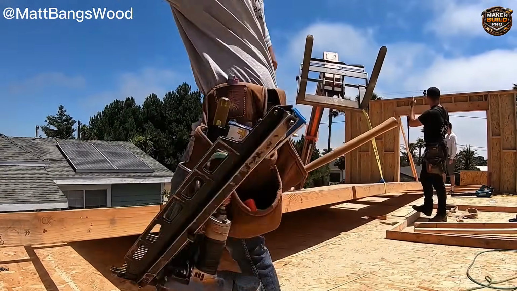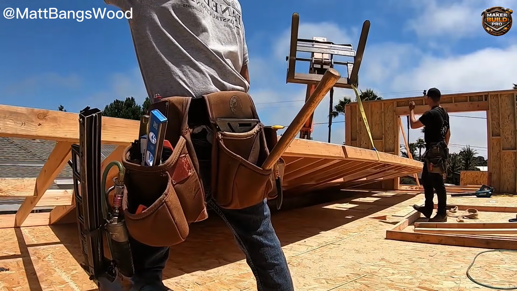The large roof frame is being lifted carefully and prepared for positioning into place.